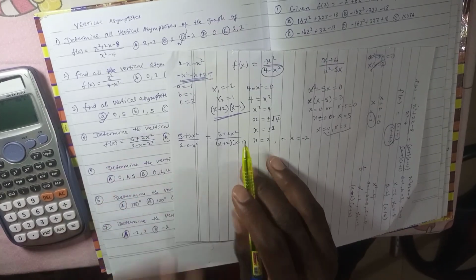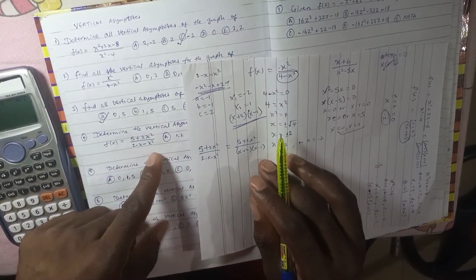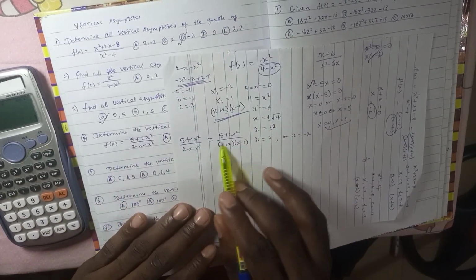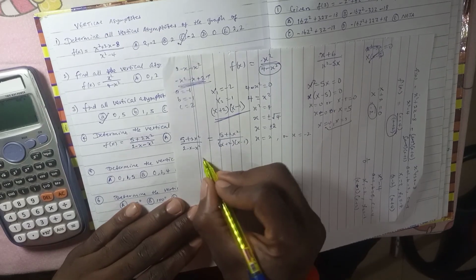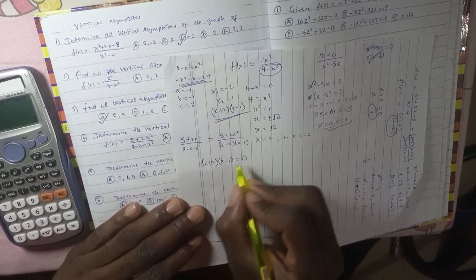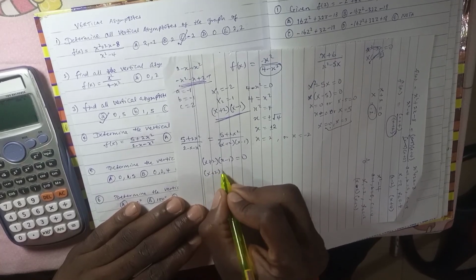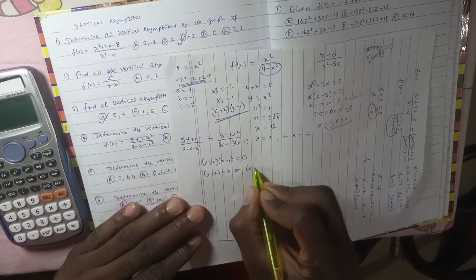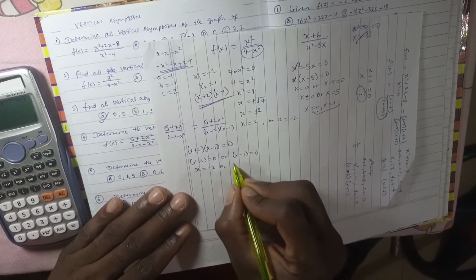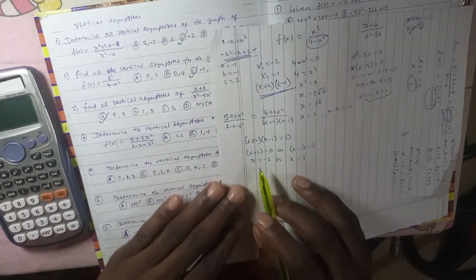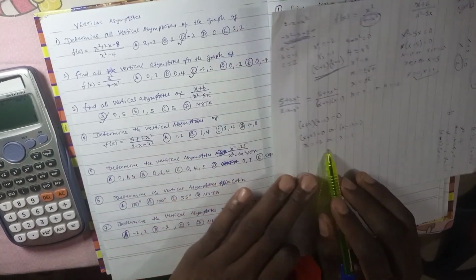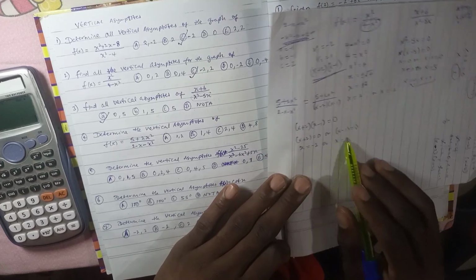So for the function to be undefined, the denominator is 0. But for the function to be defined, the denominator can never be 0. So I'm looking for the possibility of here to be 0. So for here to be 0, it means that everything under will be equal to 0. So if this happens, I have x plus 2 equal to 0, or x minus 1 equal to 0. So when this happens, I have that x is equal to minus 2 or x is equal to 1. So the vertical asymptote of this very function is minus 2 or 1.